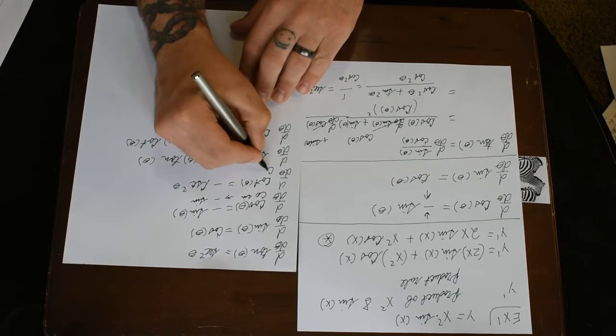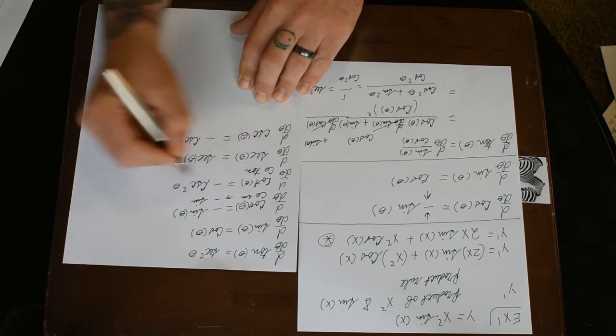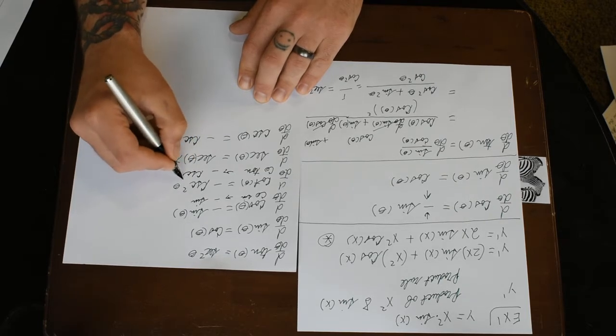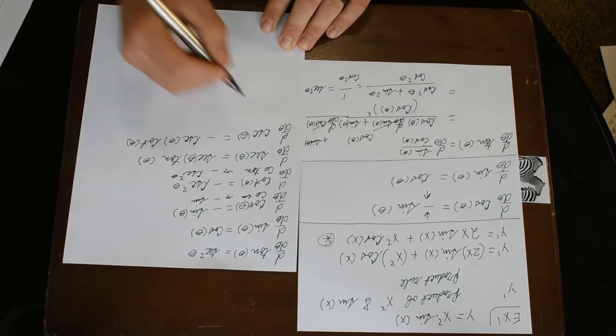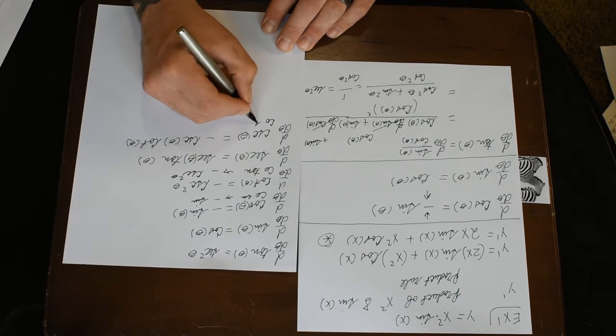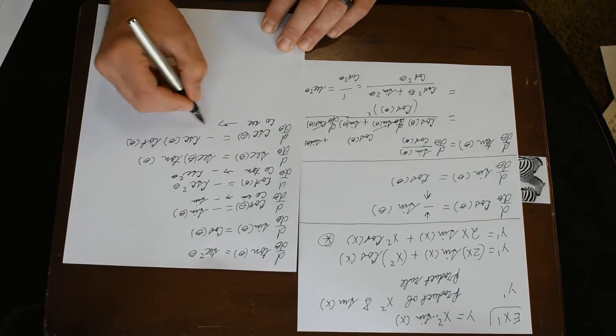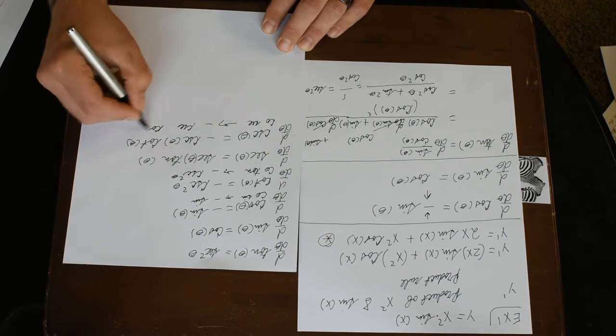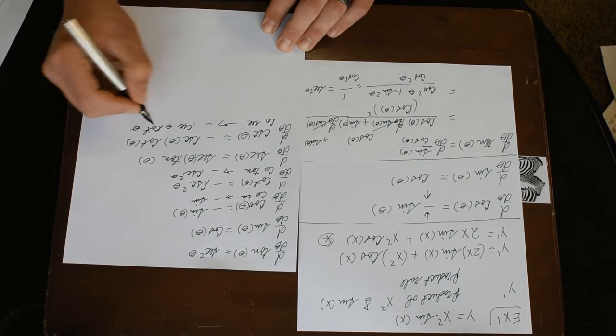Cotangent went to a negative cosecant squared of theta. And cosecant went to a negative cosecant cotangent of theta.